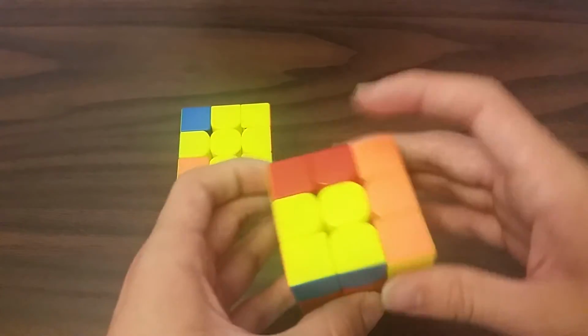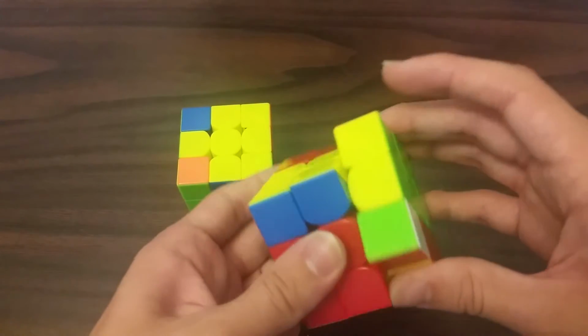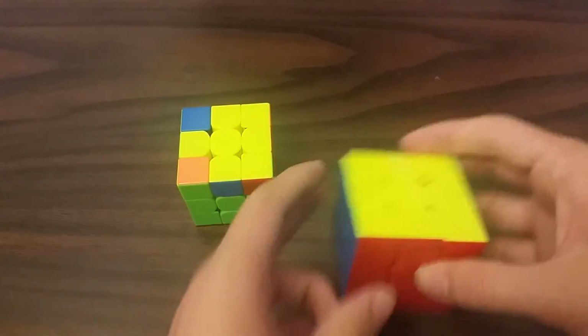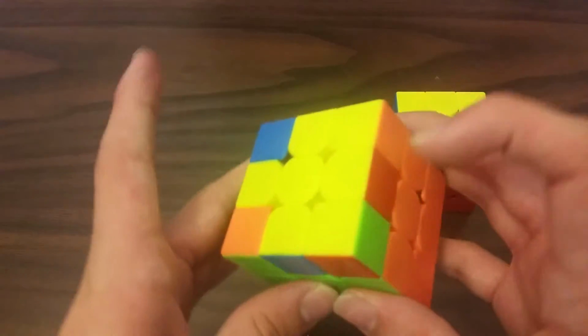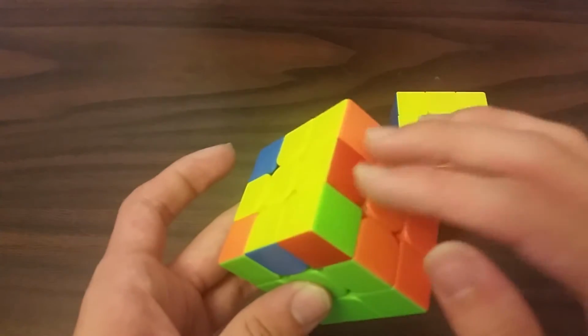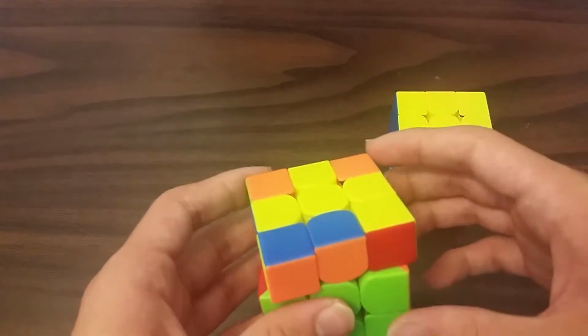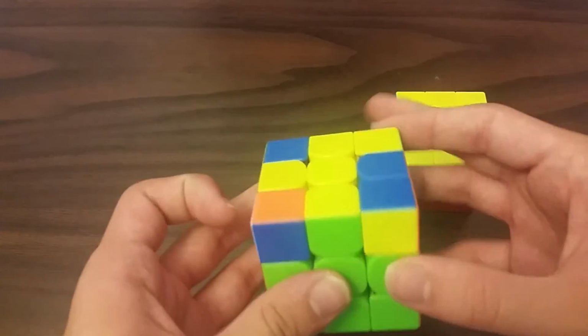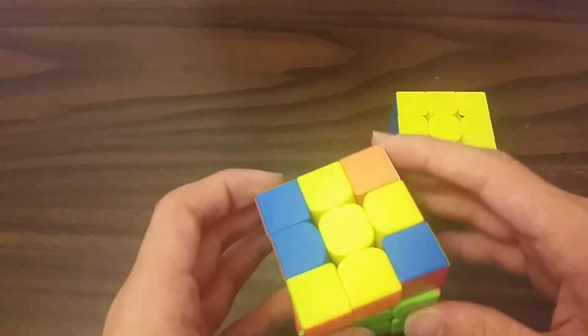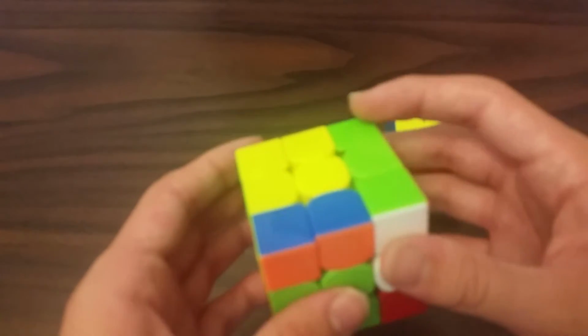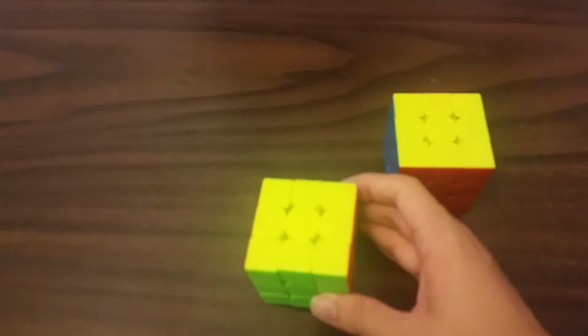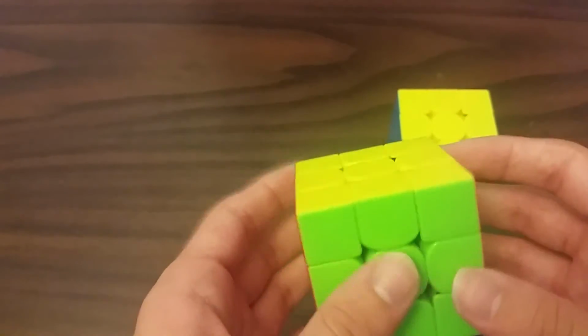R U R', put that edge there, D, and then insert R2 U R'. This one is when these two are opposite and these two are opposite, so it's just the same case from the back. R' U R U', R' U' R U2. Same thing, take the corner out, R D, R' U' R D', R2 U' R. Alright, so now the other cases.